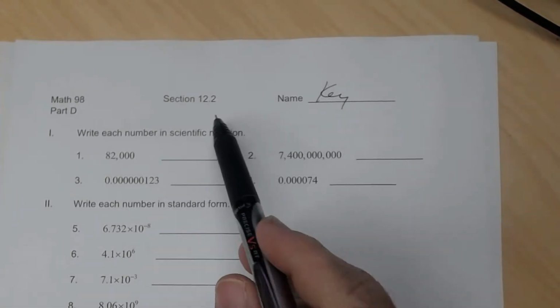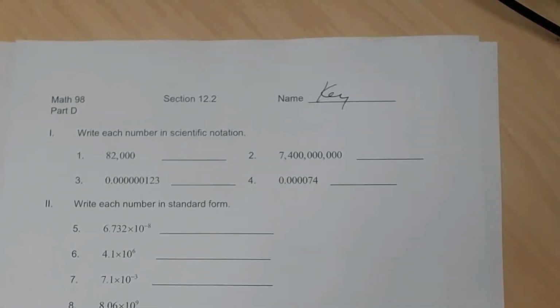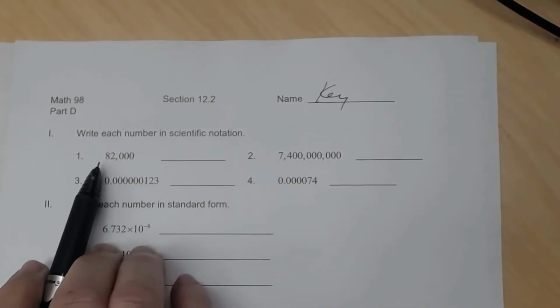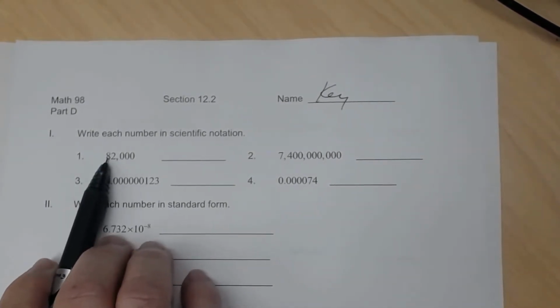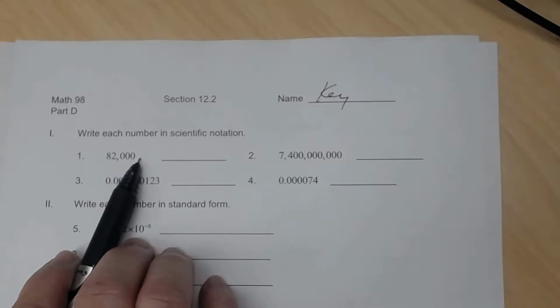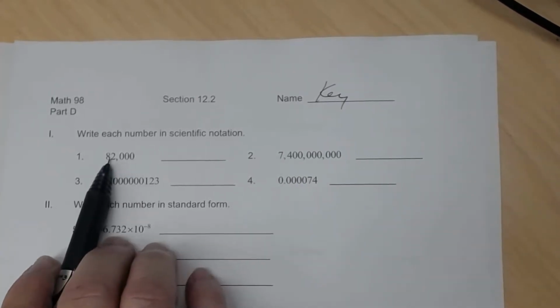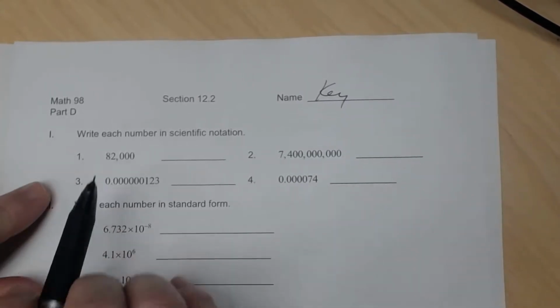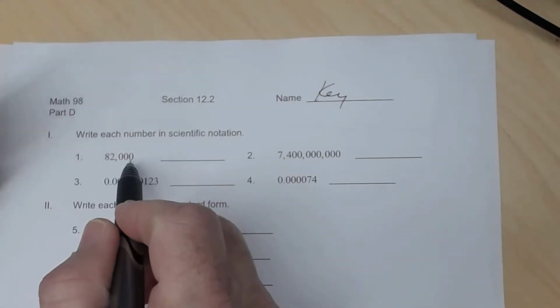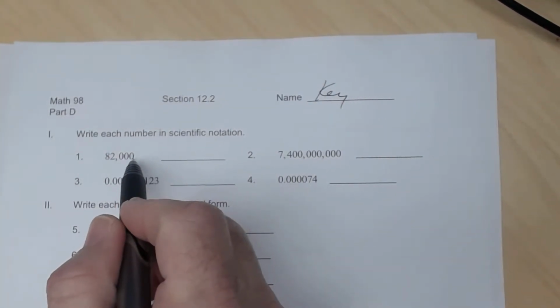Okay, so in part D, you're dealing with scientific notation. In number one, you have 82,000. When you're dealing with scientific notation, you have a bunch of zeros, powers of 10, so to speak. The decimal is understood to be at the end.